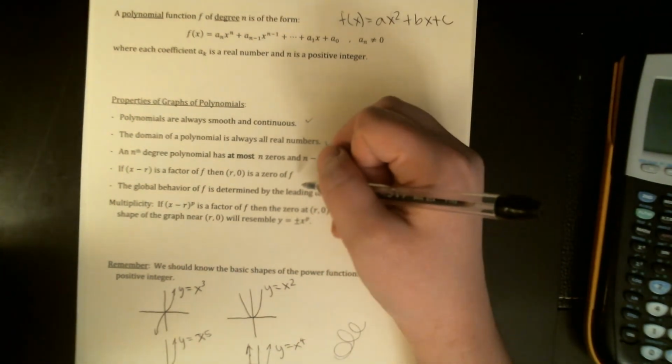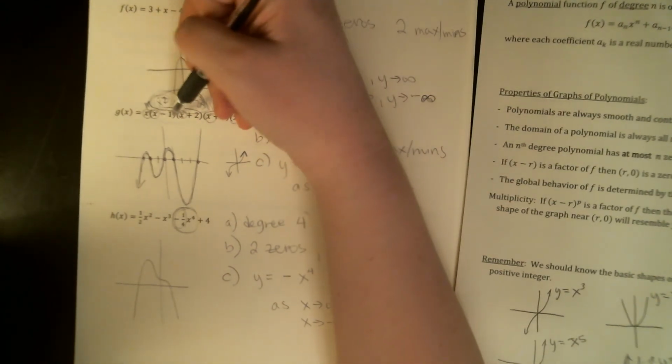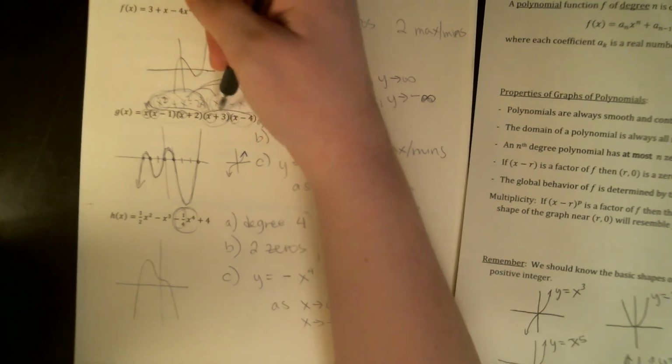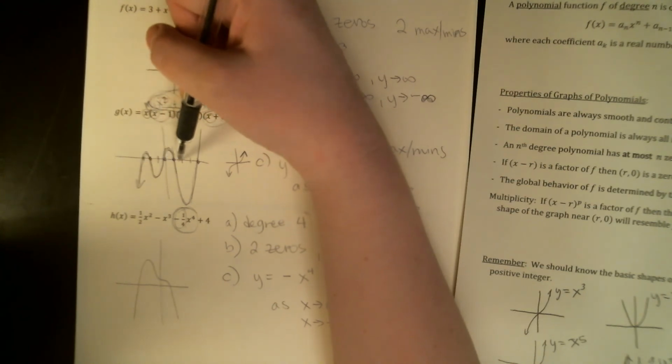This one, if x minus r is a factor, then r is a 0, might look kind of confusing, but it's just saying what I mentioned here, that if you have a polynomial in factored form, it's just like quadratics. You should just be able to straight up read off what makes each factor 0, and those are going to be your x-intercepts.